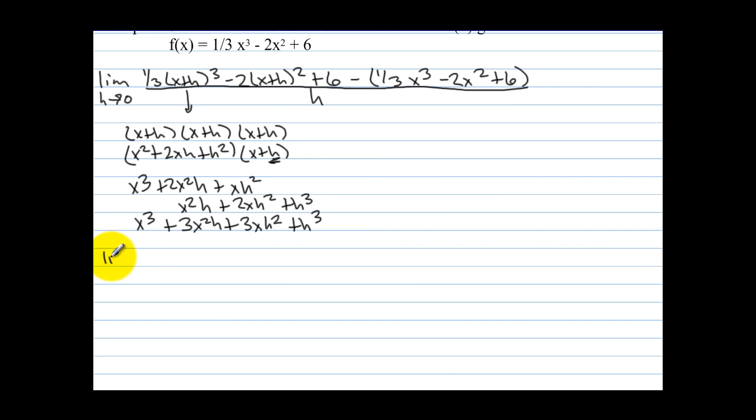Well, we have the limit as h approaches 0 of 1/3 times this binomial cubed, which ends up being this line right here, which is x to the third plus 3x squared h plus 3xh squared plus h to the third. Now we'll keep going on down the line.